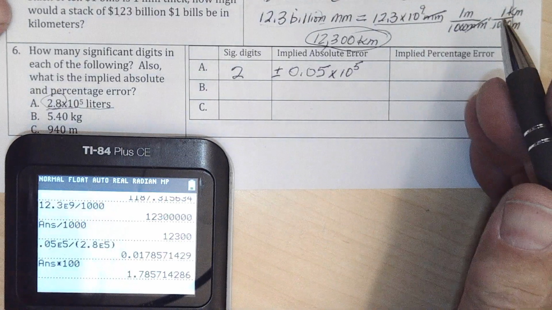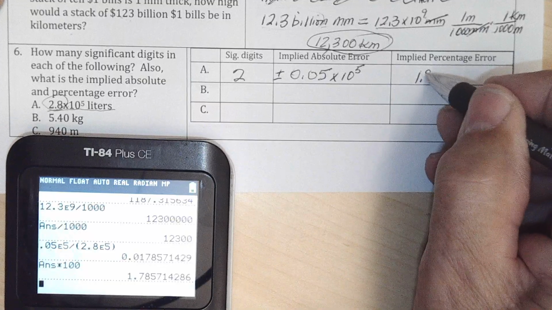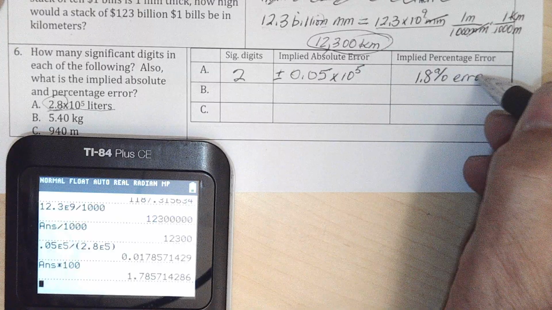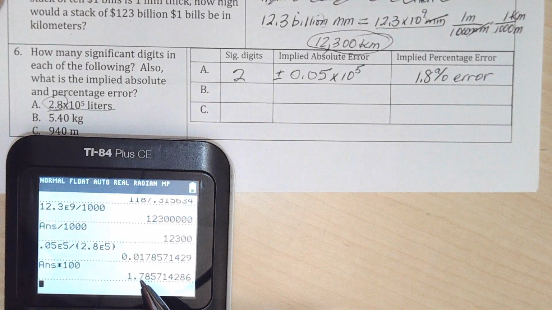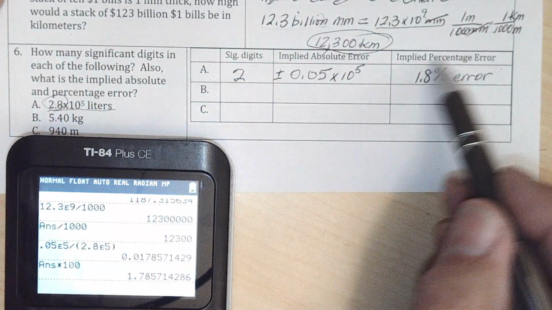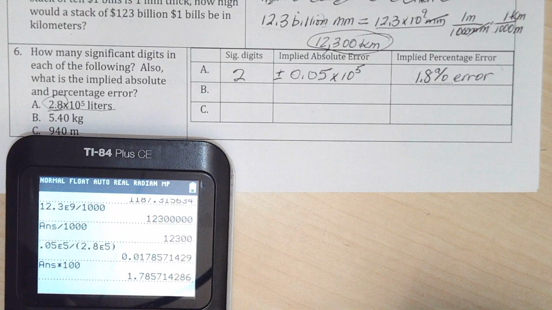So I have 1.8% error. 1.78, 2 digits, so I should probably do about 2 digits. So it's only 1 here, so, but anyway, that's close.